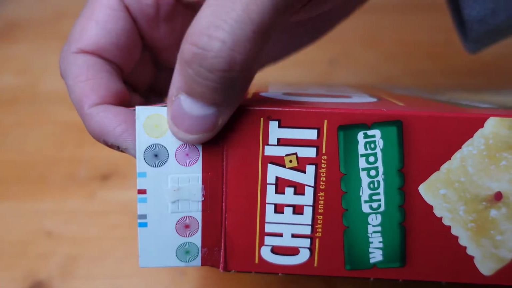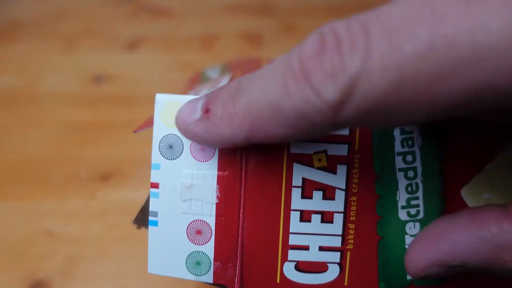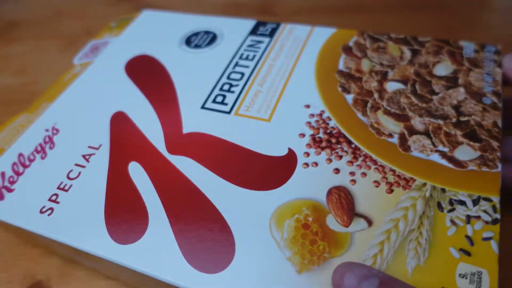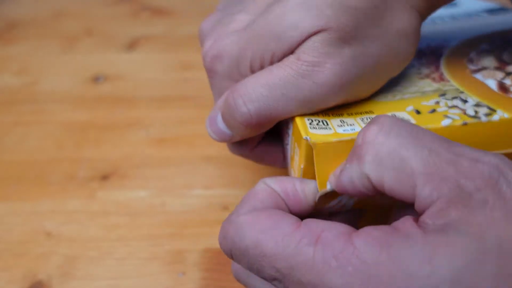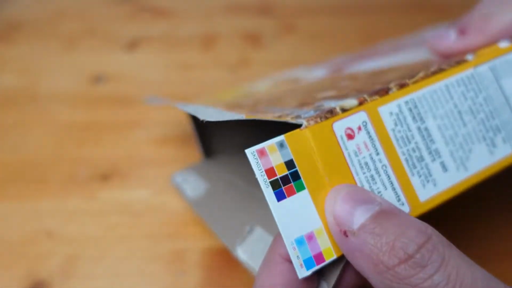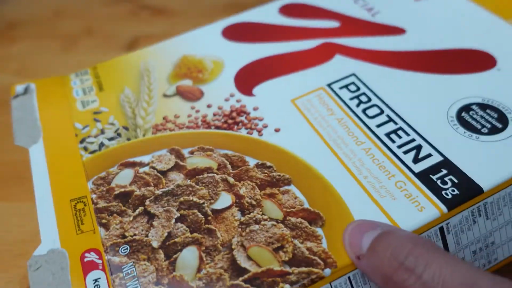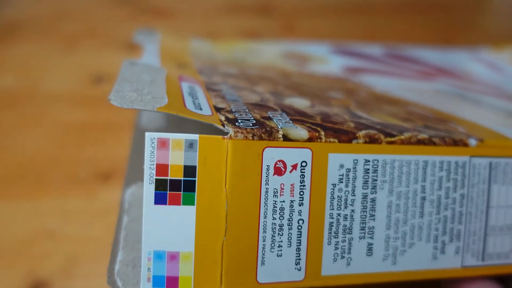If you take a look at this inside tab, it's not the circles that are fully filled in, but you can see each of the colors that are used to produce this box. And sometimes it takes a little digging. If you open up these boxes, you can usually find the colors that are used. If I open up this one, you'll notice down here we have a whole bunch of the process patches and all the colors that are used to make this box, but not the delicious cereal.